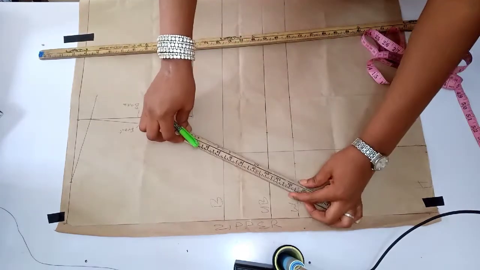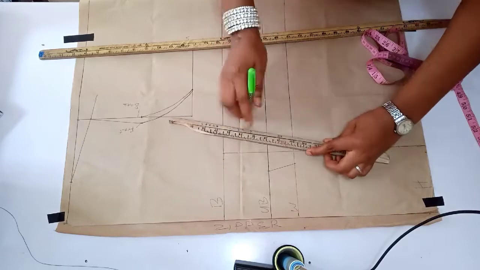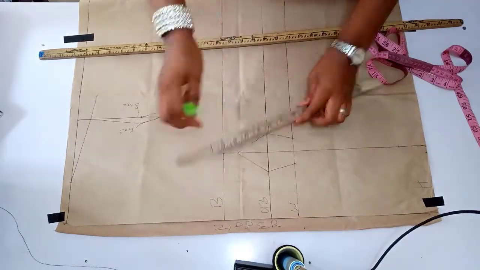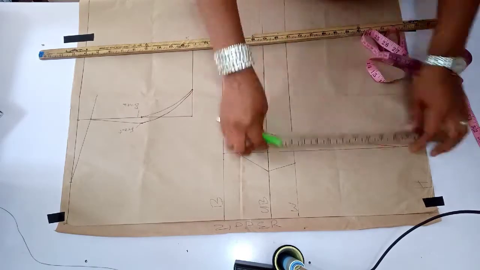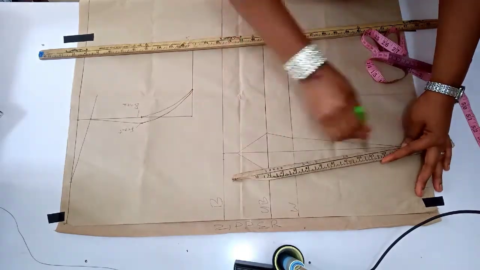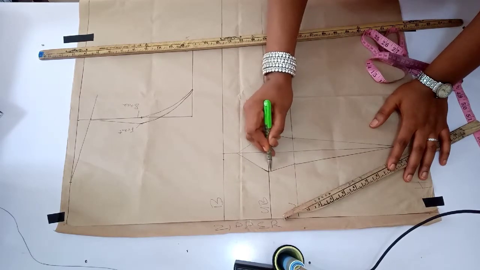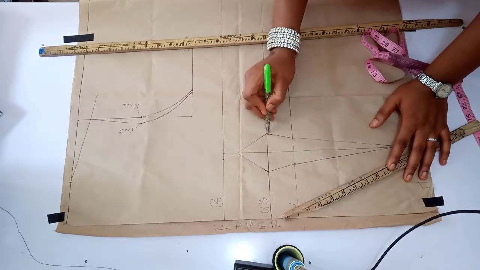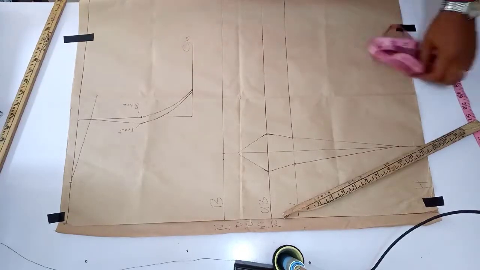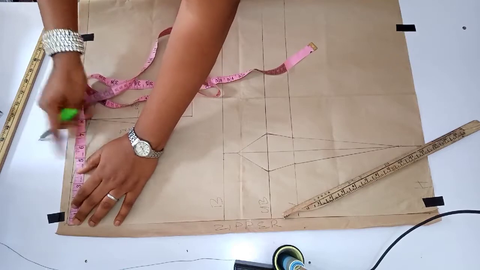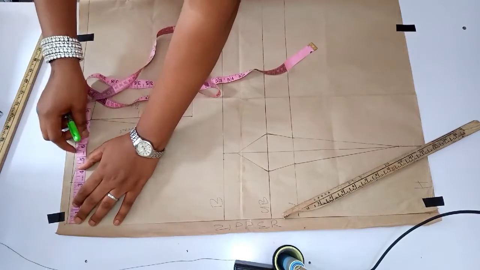Now I'm connecting the points together like so. Okay, this has formed my dart. I'm curving it this way because my body is not pointed. My body is curving.